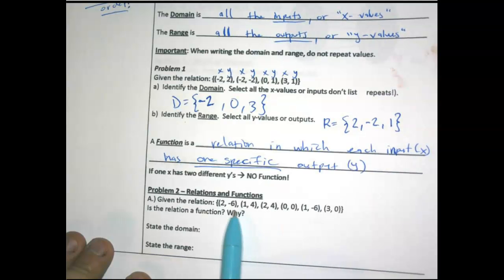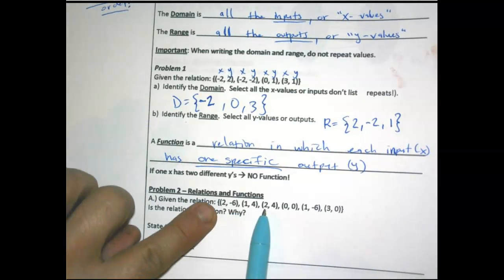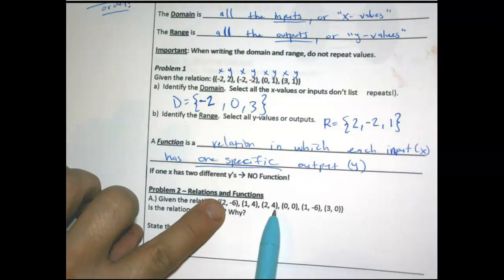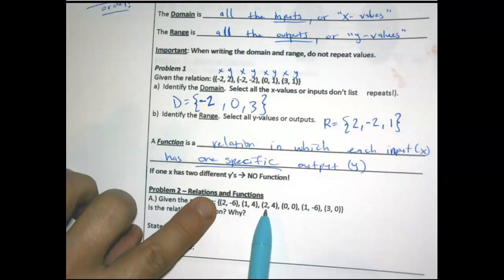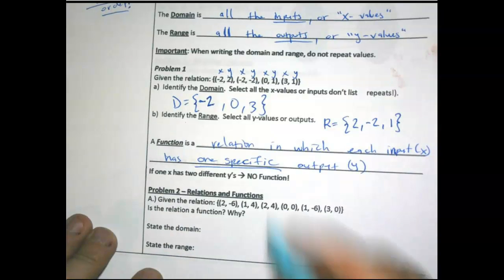Basically what a function would have is anytime 2 shows up, the same output should show up, otherwise it's not a function. So if 2 goes in and out comes -6, when 2 goes in here, out should come -6 if it's a function. So since it's a different number, again, see the input 2. If the input 2 doesn't always give the same output, it's not a function. So each input would have to have one specific y output. Since the same input has a different y output, this is not a function, and I don't even need to look at the rest of those to decide.